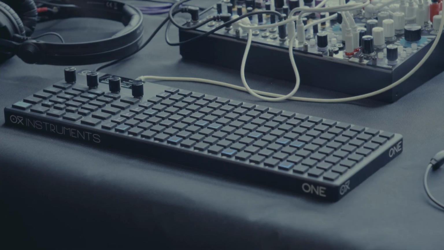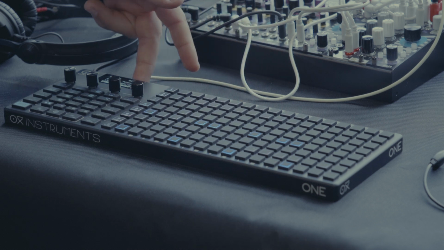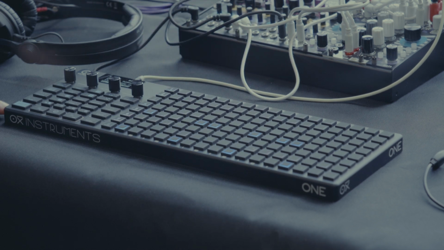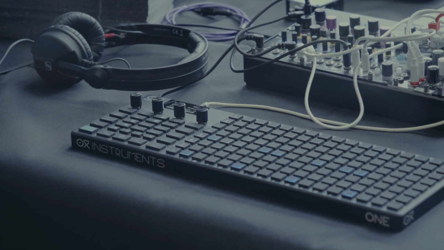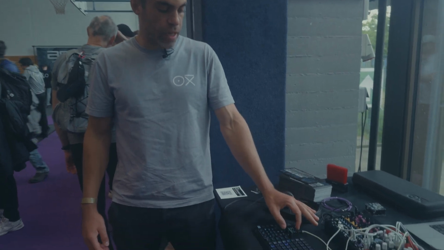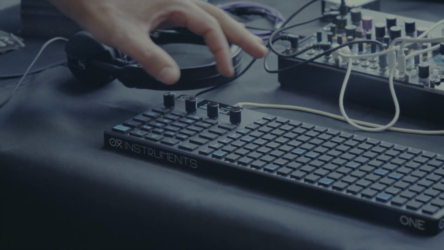So the philosophy is still the same: compact machine, 8 gate outputs, 8 CV outputs, a lot of connectivity. Now we have an SD card as well that allows you to store as many projects as you want. Basically, you can also store groups and scales in the SD card and share with other colleagues. So you only have to take out the SD card, put it into another OXI, and you have your projects ready to go. More or less the layout is the same, a little bit bigger screen, more clear.